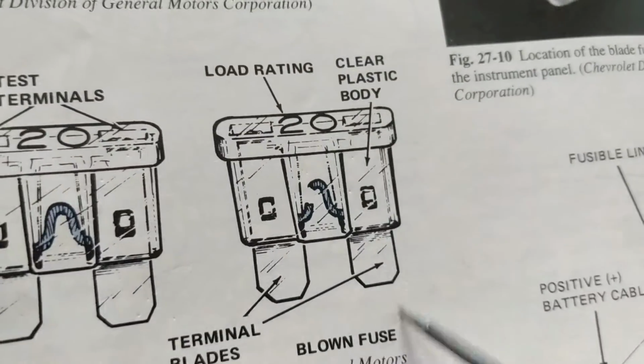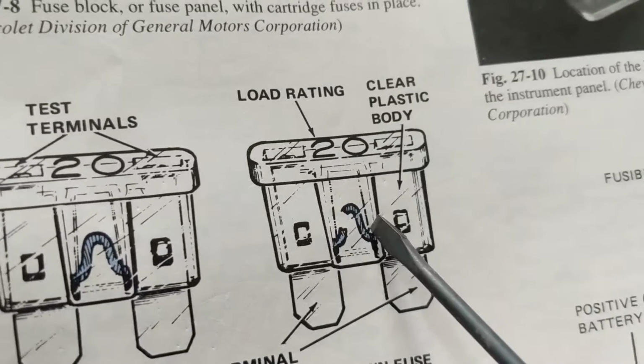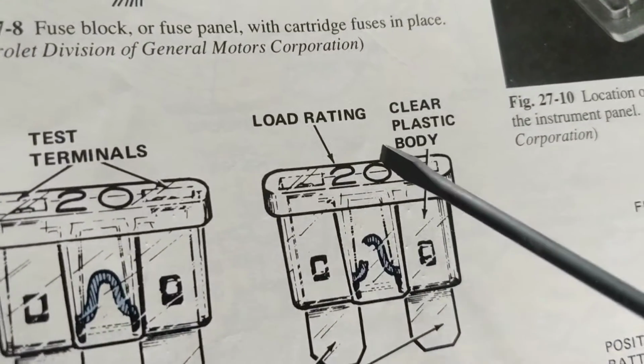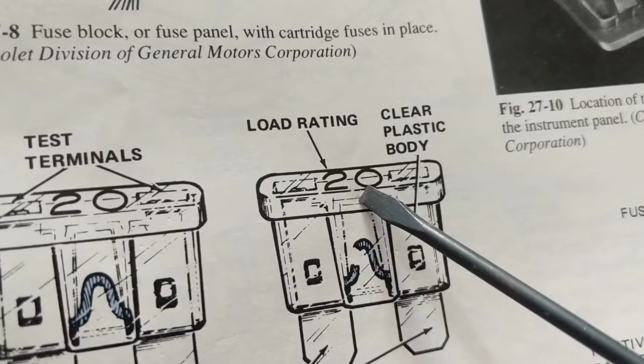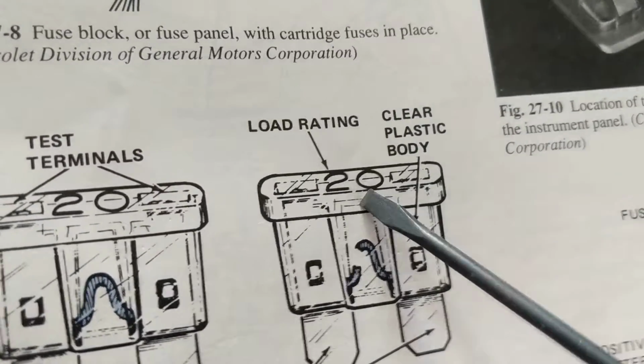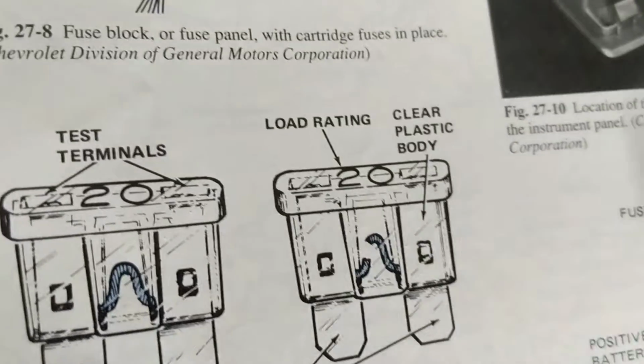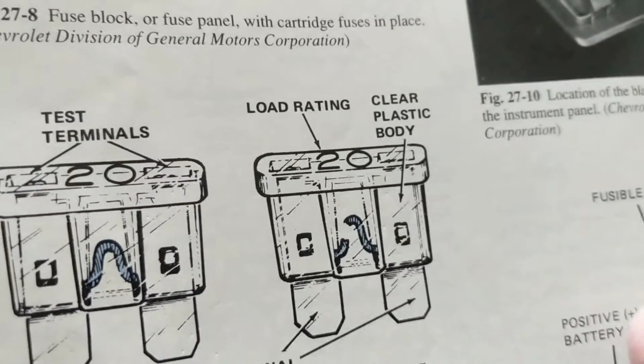Okay? One more thing that, as I specified, color codes in automotive fuses. They all have a color code related to 20 amps, 30 amps is a different color, 40 amps is a different color. They're all different colors. They are color coded, just like the resistors were on through-hole years and years ago.